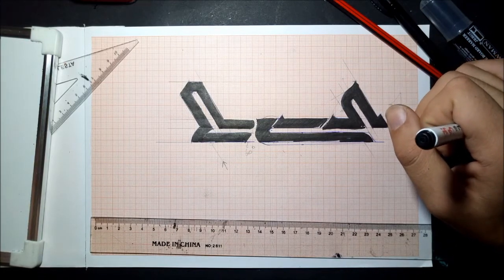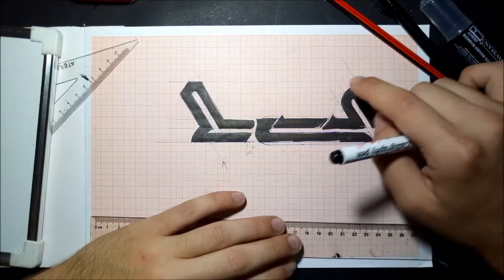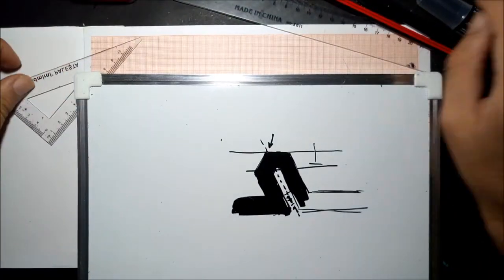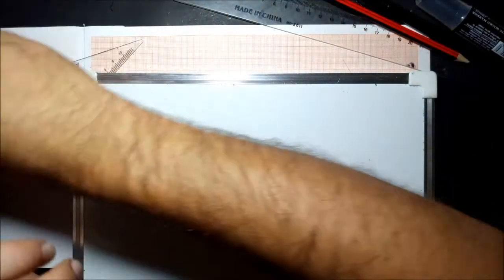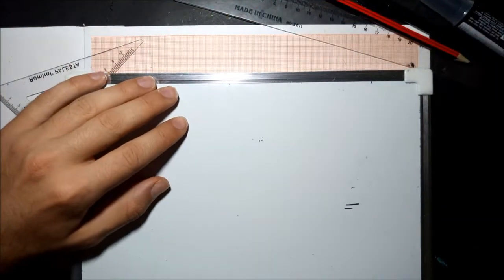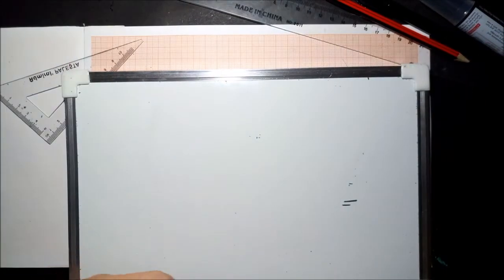Now, if you didn't want any of these, you can use a straight one. The straight one is basically taking the shape that we've drawn, and instead of going for 60 degrees, it will just go 90 degrees.